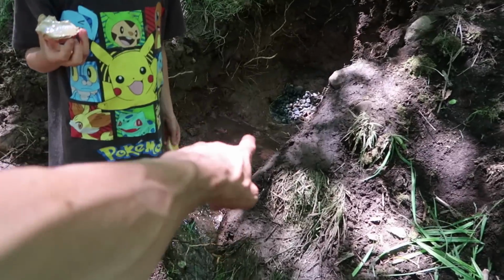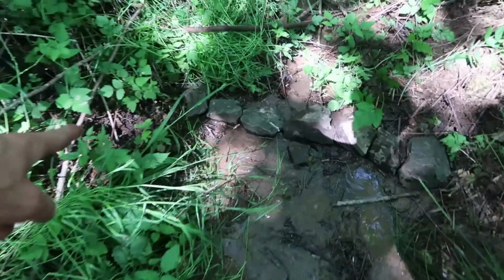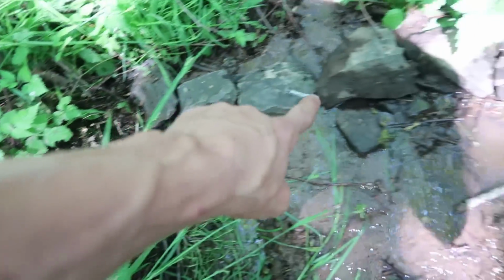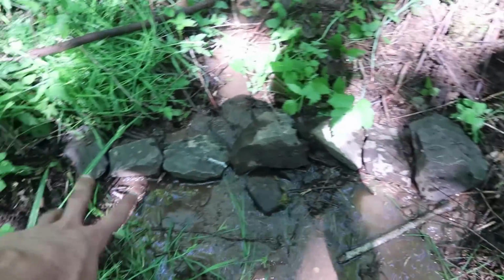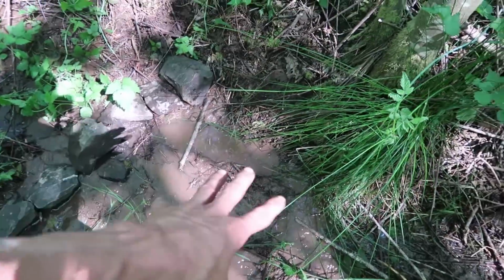All right, you guys, so we're gonna finish developing that spring on South House TV. But what we're gonna do now is have a little fun. I started it right here. We're gonna use the trucks to build a wall of rocks right here and build a dam. We're gonna dam up the water to make a pond here.